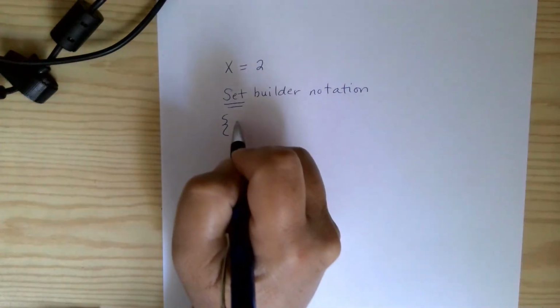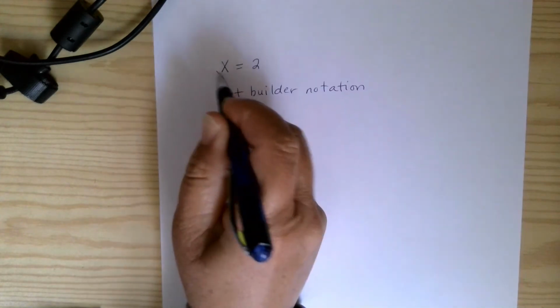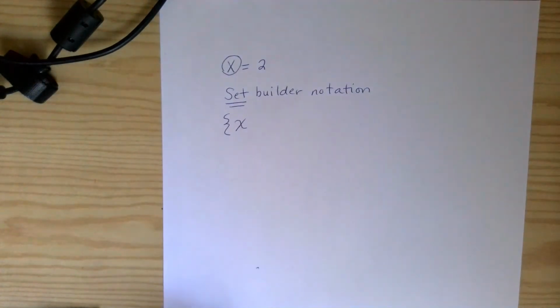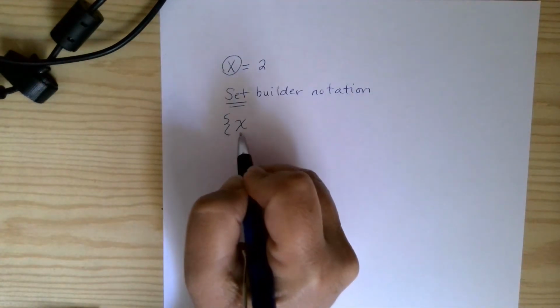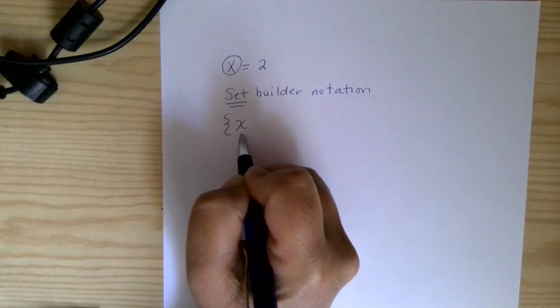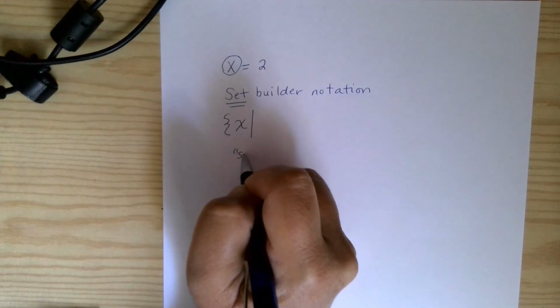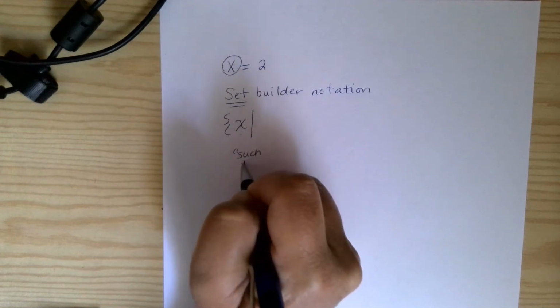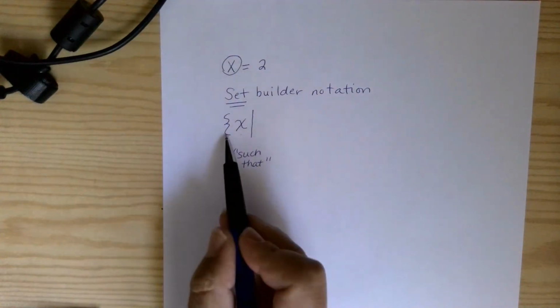So we are going to start with the variable x, because x was the variable in our equation. So set builder notation starts: the set of all numbers represented by the x. Then a straight line comes in, and the straight line represents the words such that. So it tells me it's a set of numbers.